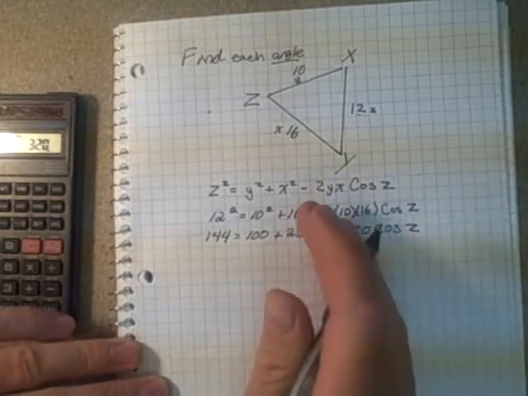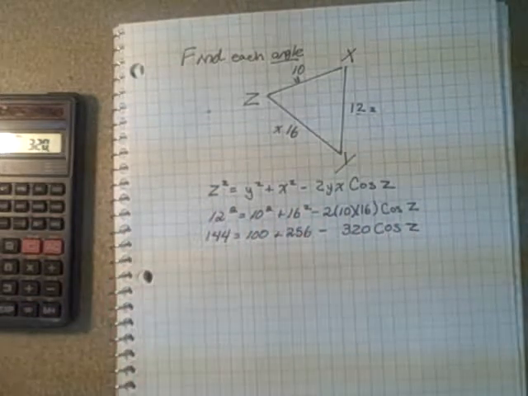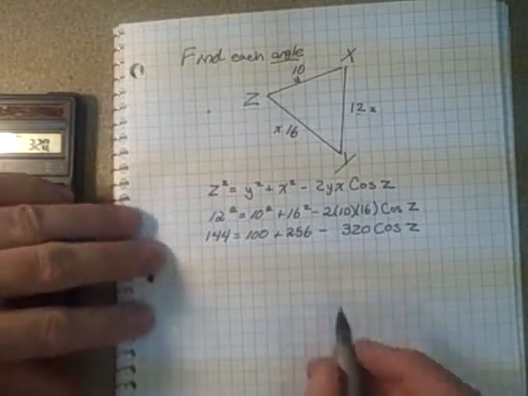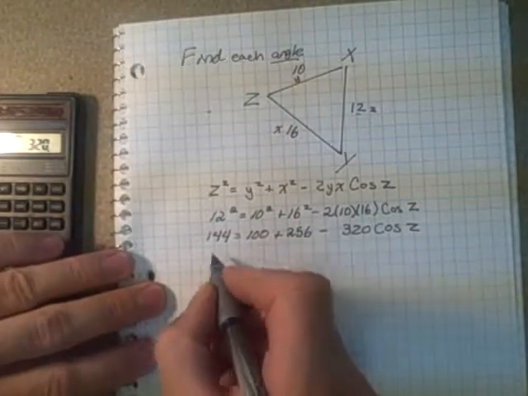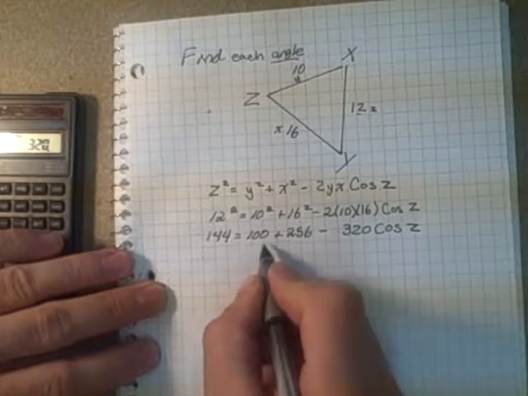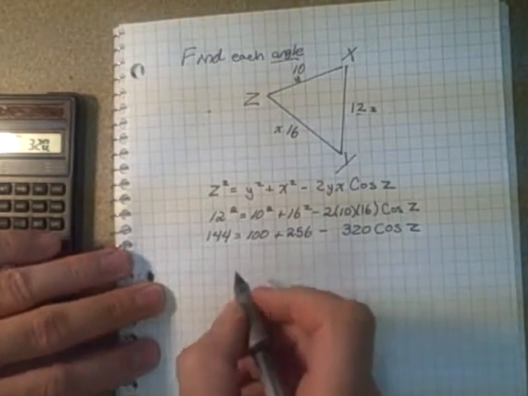I'll bring all the numbers over to the left side so that cos z is by itself. 144 subtract 356, because that adds up to 356.